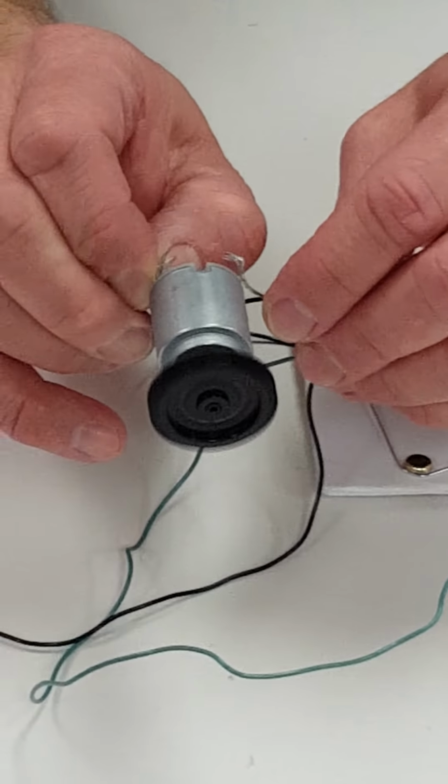All right, can you see which way that's rotating? All right, now let me change the wires on the motor. And hopefully you can see that now it's rotating in the other direction. So that's kind of cool.